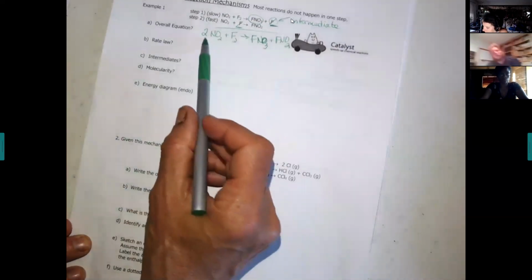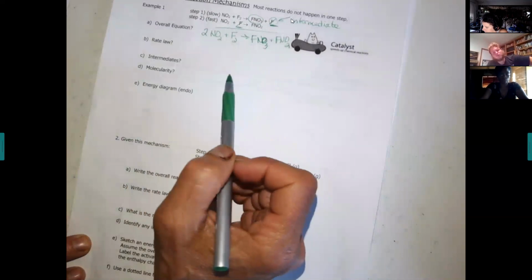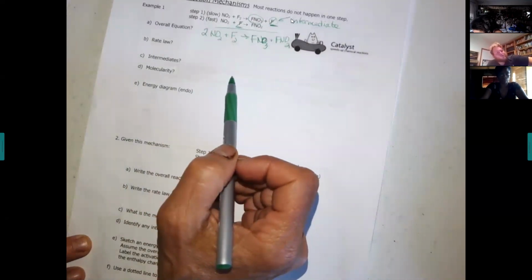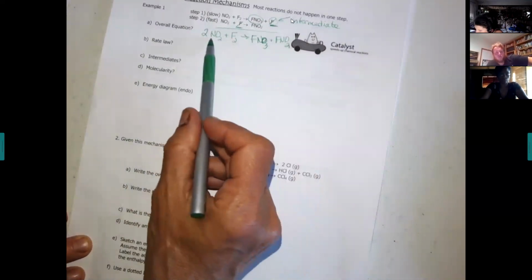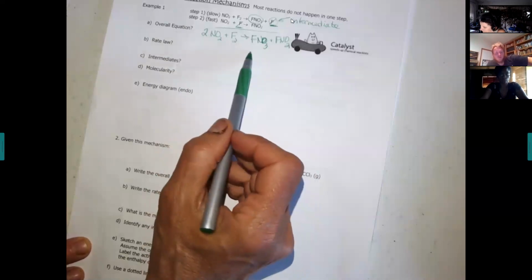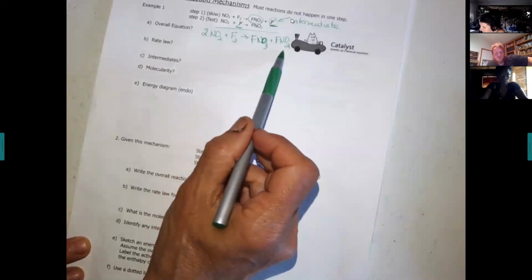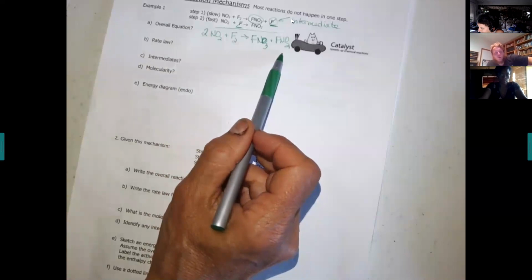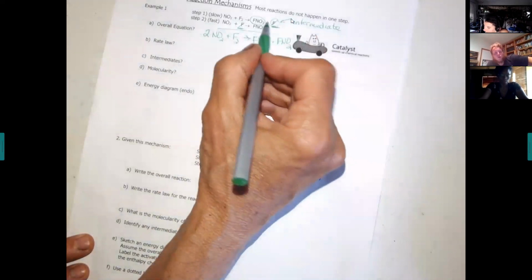So yeah, that's the overall. We just add the two together, and anything that was on opposite sides, that was the same. It should be balanced. So we have 4 nitrogens. Wow, it is not balanced. I'm sorry, we have 2 nitrogens. We have 4 oxygens. Something is not right. You know what? I just realized what's wrong.